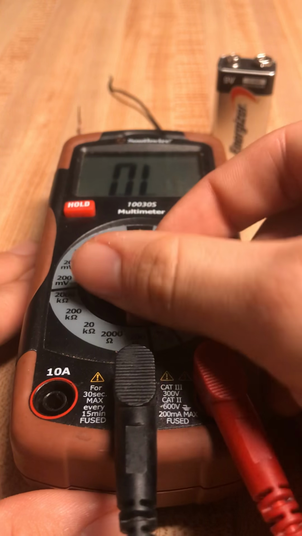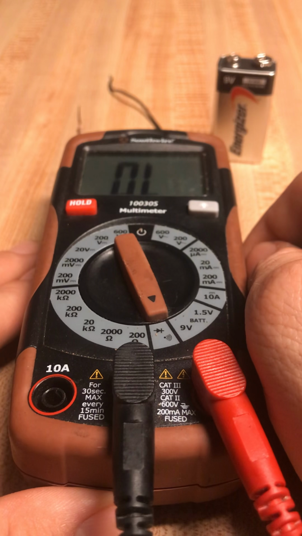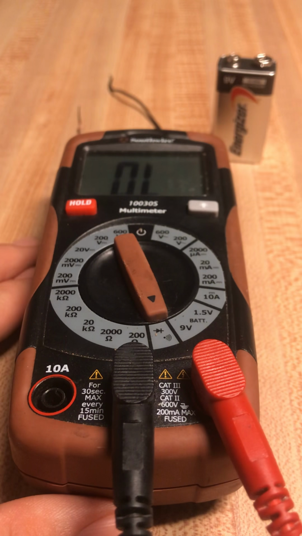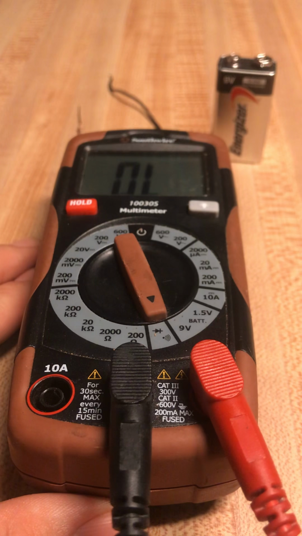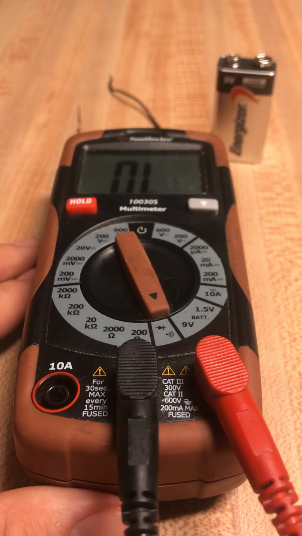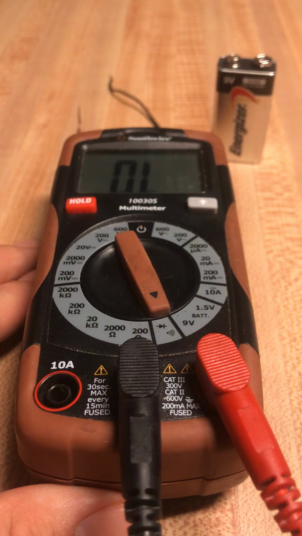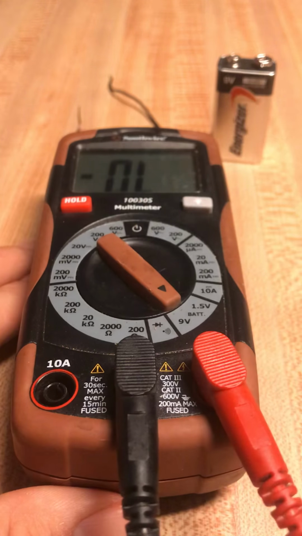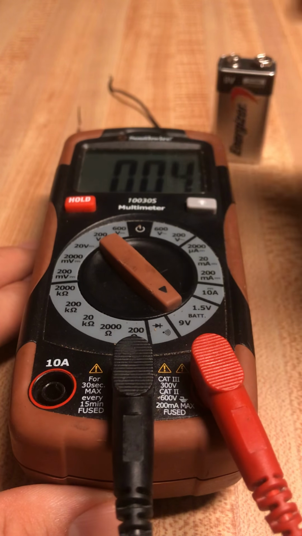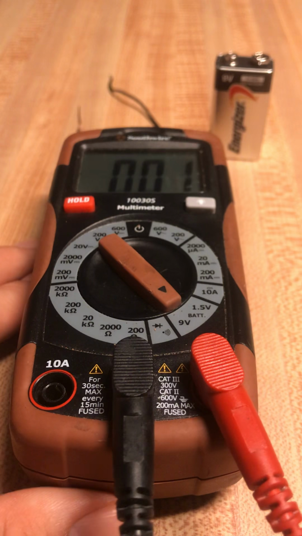Then you have your continuity and diodes. Continuity just tells you if an electrical circuit is able to pass electricity through it or if it's open. And diodes will measure diodes, and they're represented by these two symbols. Next one is for accurate readings on batteries, like this 9-volt battery. You can see how much exactly it's charged.